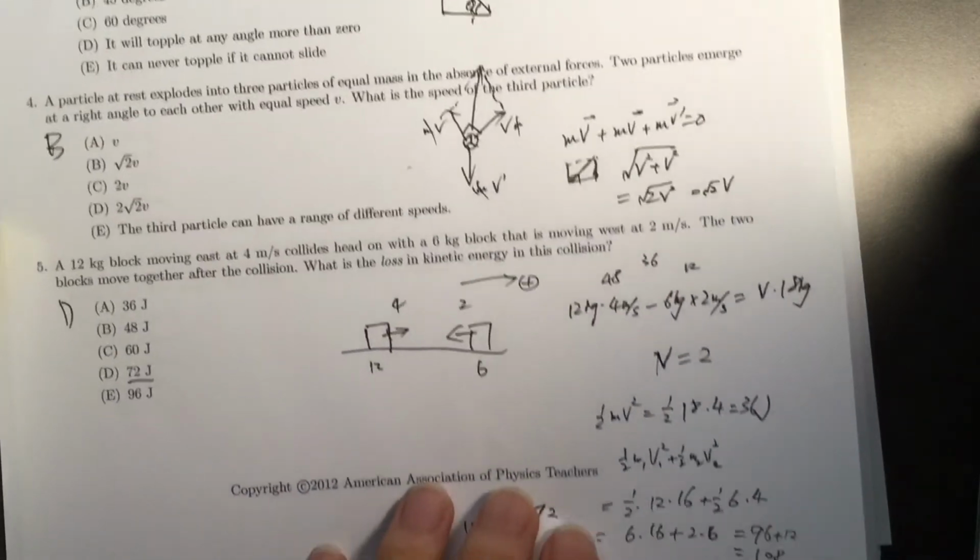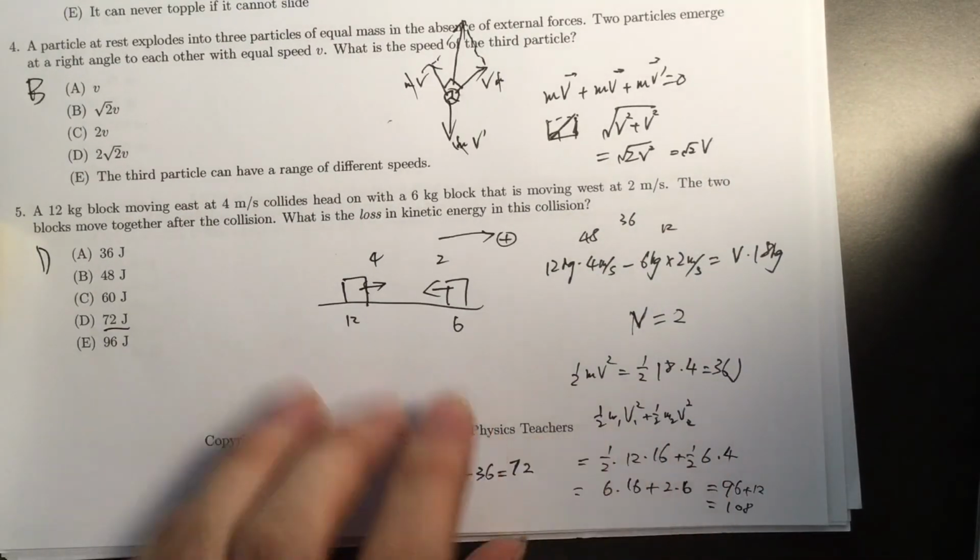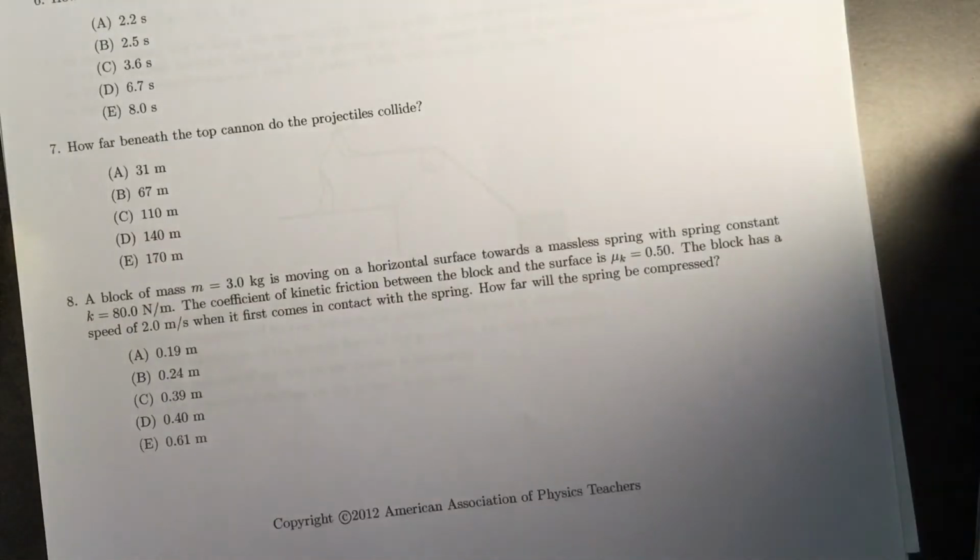Okay, let's see the next question. Oh, I missed the calculation here. The next question.